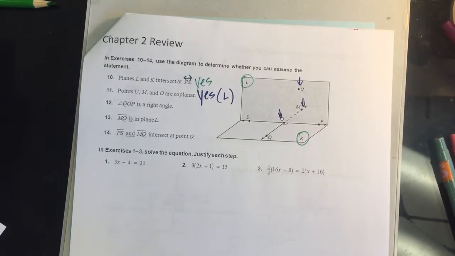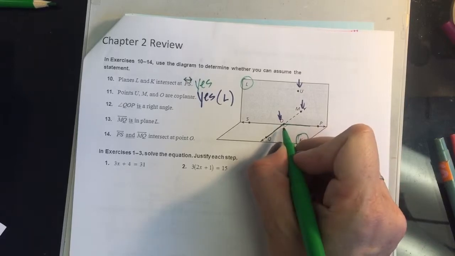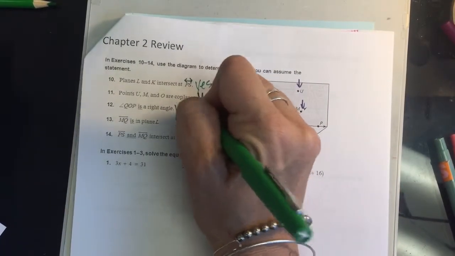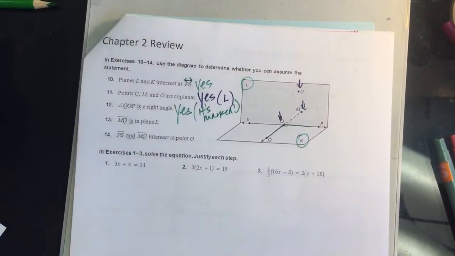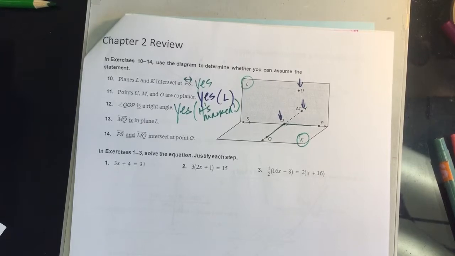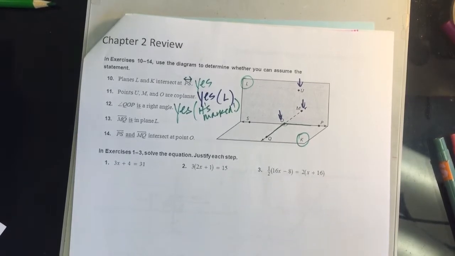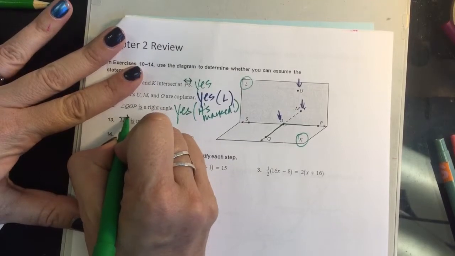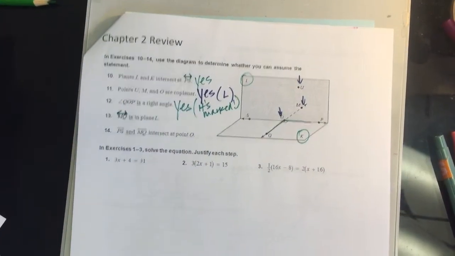And then we're looking at QOP. Is QOP a right angle? I'm going to say yes, because I see that right angle marking there, showing that those two lines are perpendicular. Since we see the right angle there, it's okay to assume that P, O, and M is a right angle, right? Yes. MQ, and this is line MQ that they're talking about. Line MQ is in plane L.